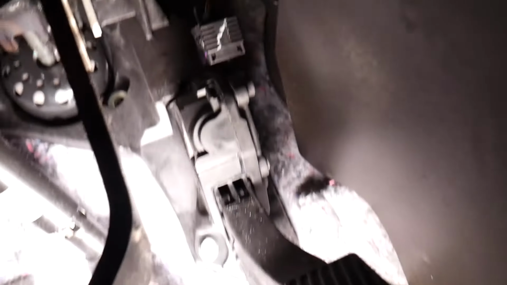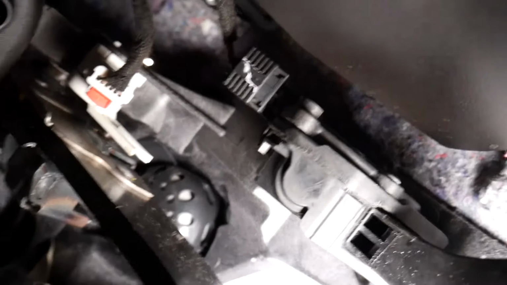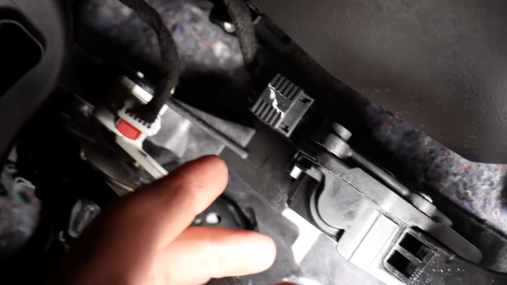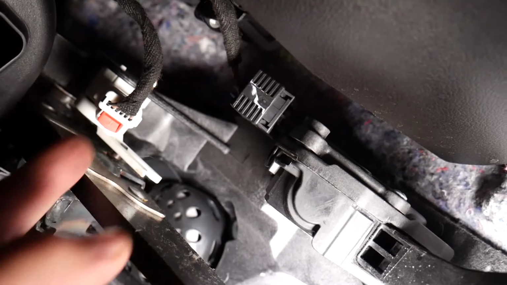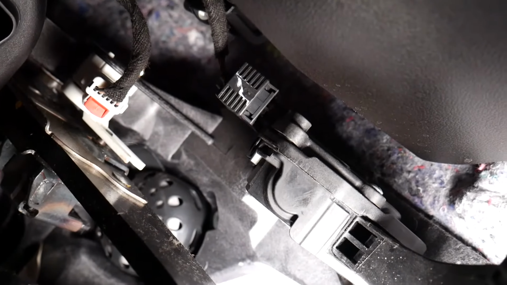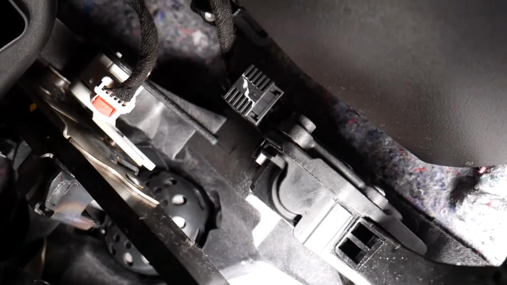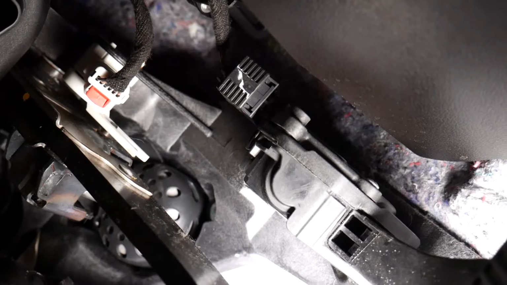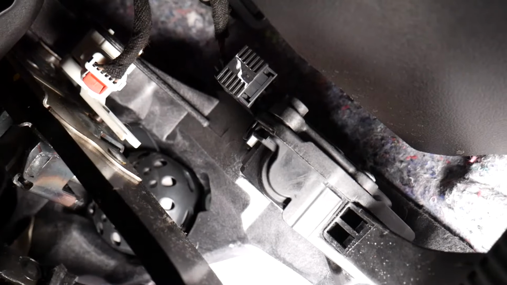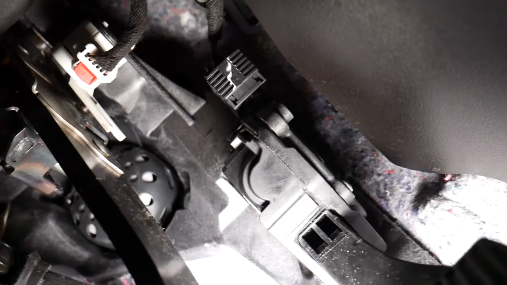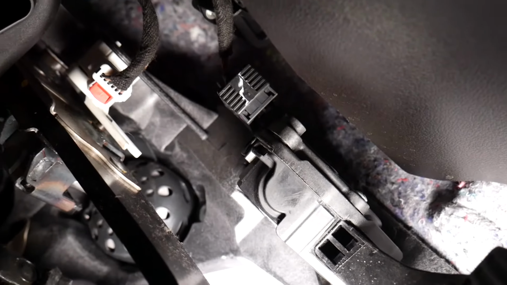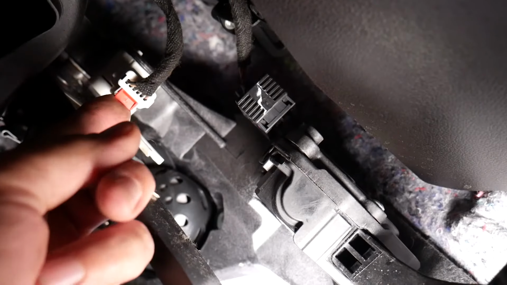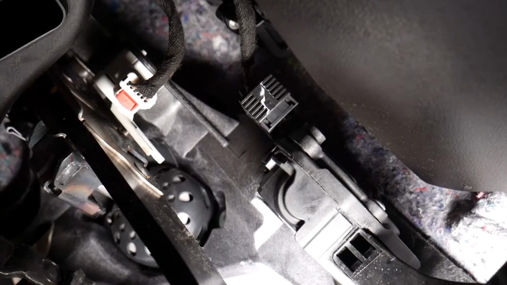So I'm under the dash, you can see this is the brake pedal, throttle pedal right here, guys. This device right here, guys, is your brake light switch. That's the brake switch, guys. And when you move the brake pedal, you can see how it moves the switch, and if that switch doesn't detect movement, if it's broken, it's not going to send that information and you will get that code. It could be a loose wire too, so check that one as well.